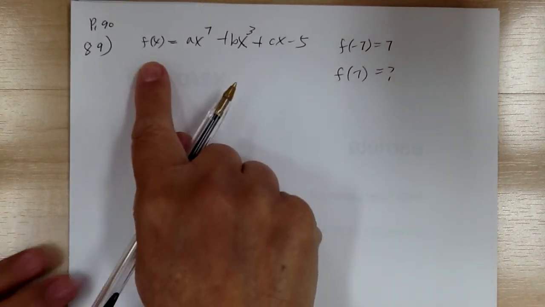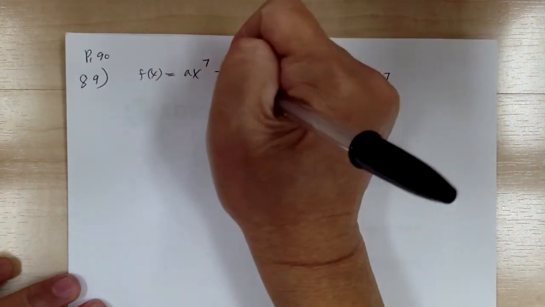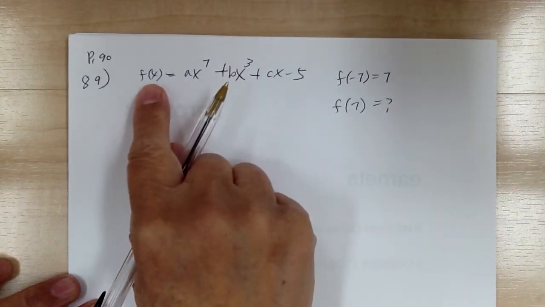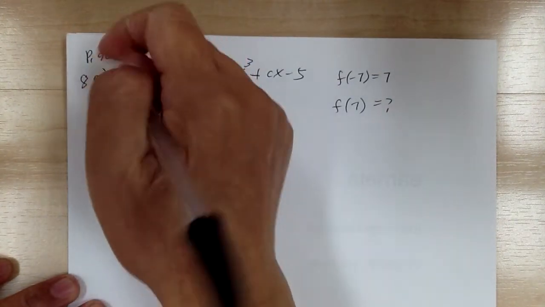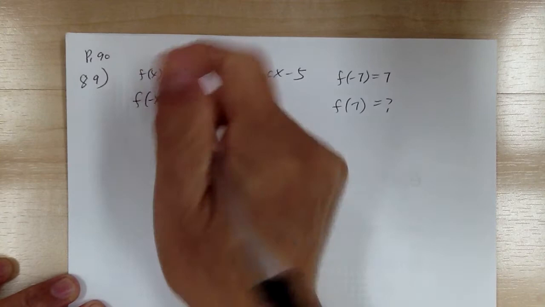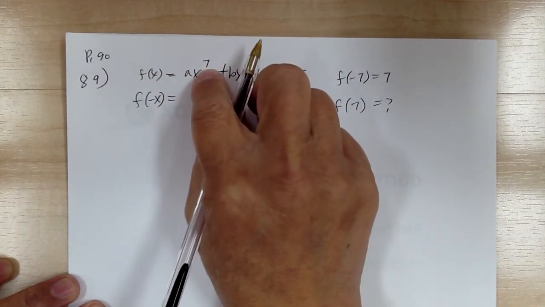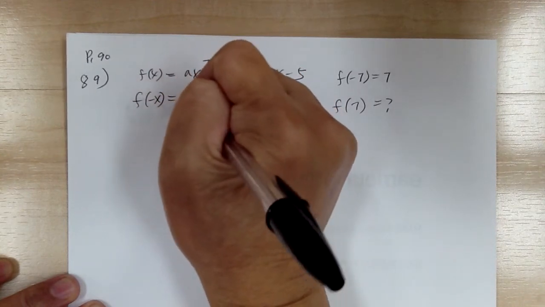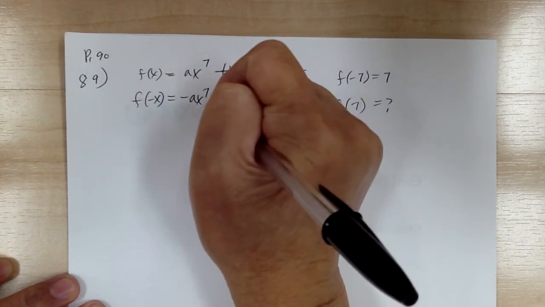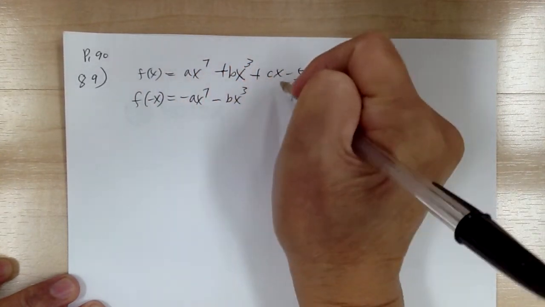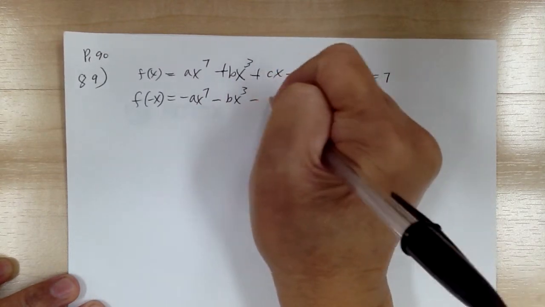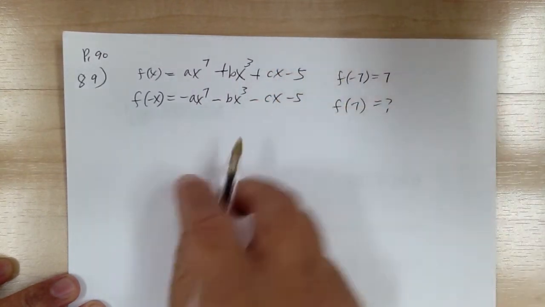So what we're going to do is, since f of x equal to that, we look for f of negative x. So f of negative x is when you replace x by negative x. So the odd number part will give you negative. The odd power will give you negative, and the odd power will give you negative. So that's what you're going to get.